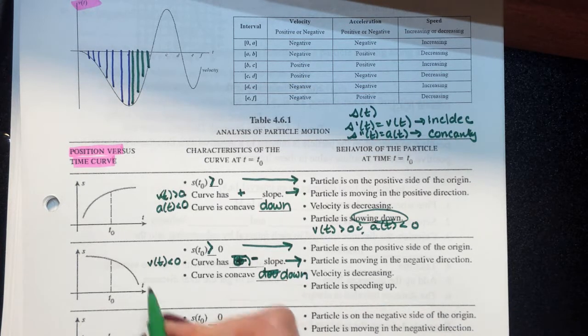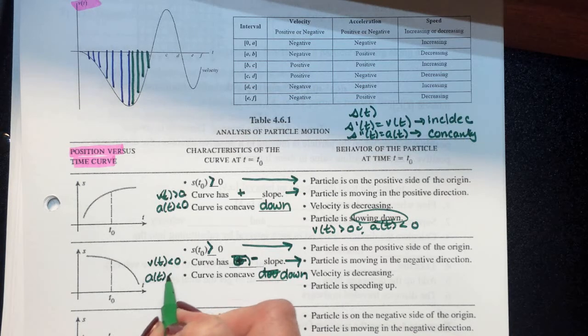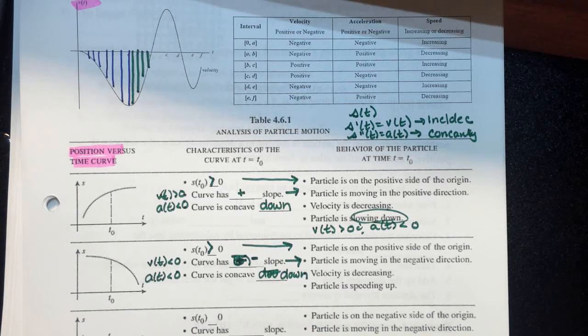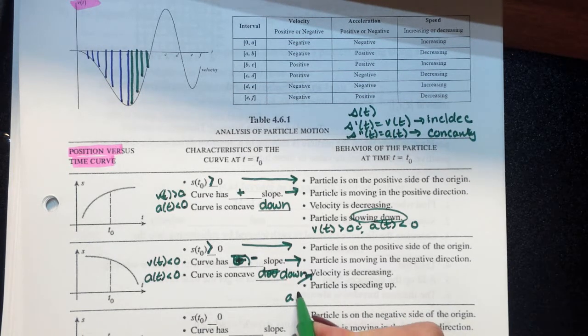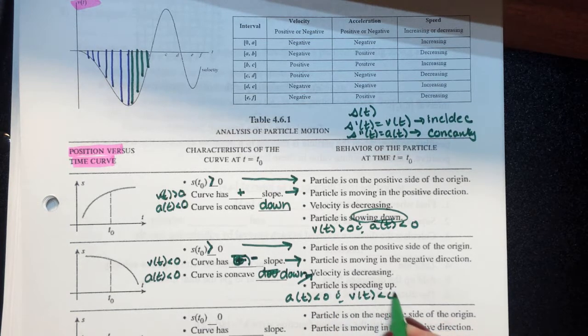So since my curve is concave down, my acceleration is also less than 0. So since a of t is less than 0 and v of t is less than 0, and acceleration and velocity are the same sign, I know that the particle is speeding up.